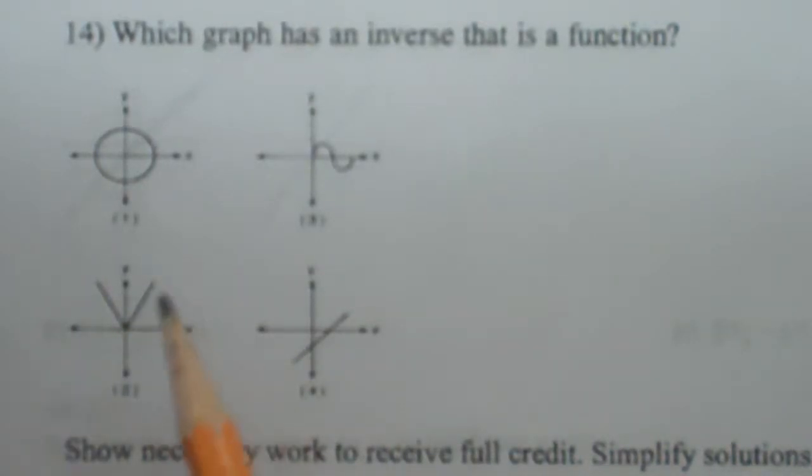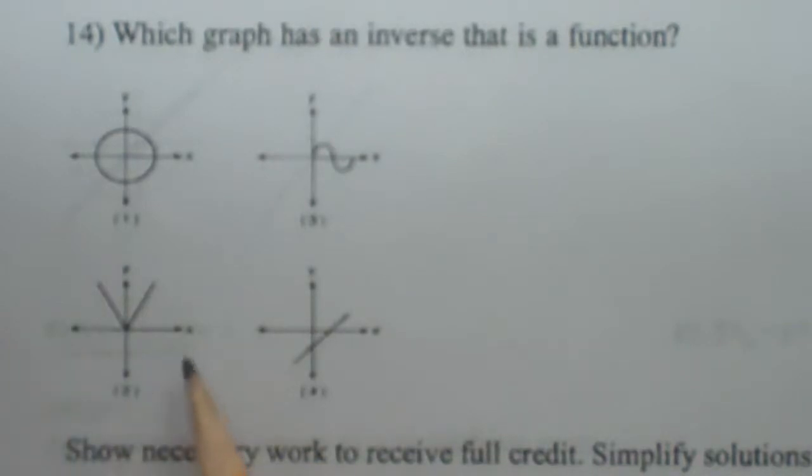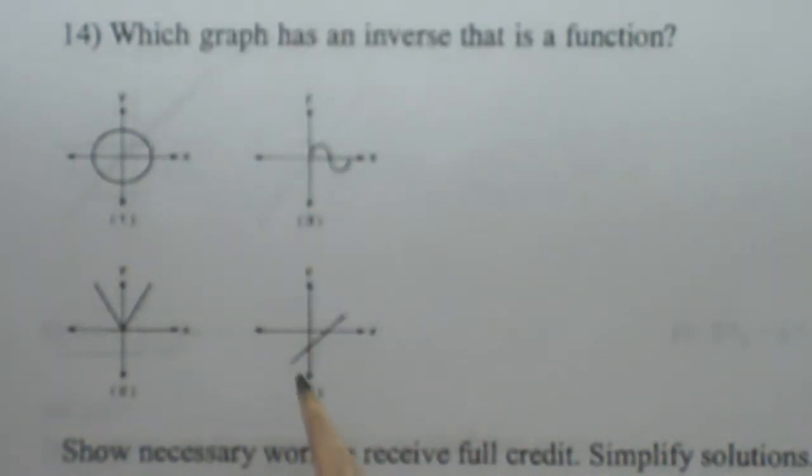On the other hand, let's look at choice 2. With choice 2, if I draw the horizontal line here, no problem. That is not passing through the graph more than once. On the other hand, if I draw the horizontal line there, you see it is passing through the graph more than once. This graph does not pass the horizontal line test, which means that it is not 1-to-1, which means that it does not have an inverse. So the answer cannot be 2.